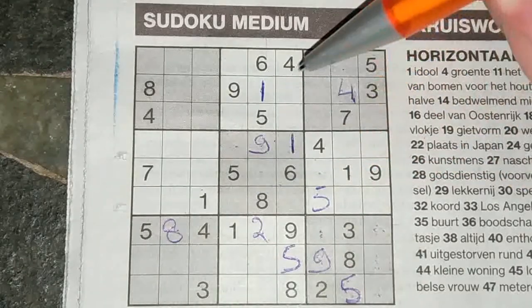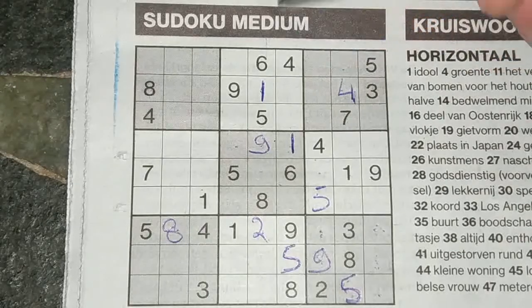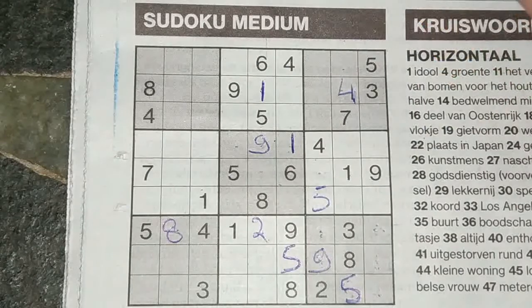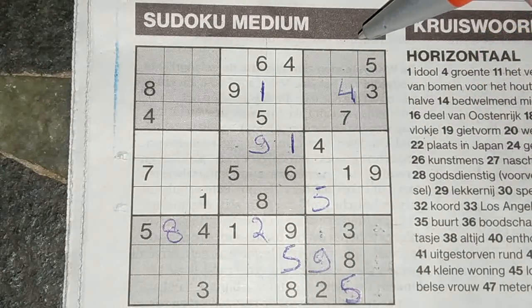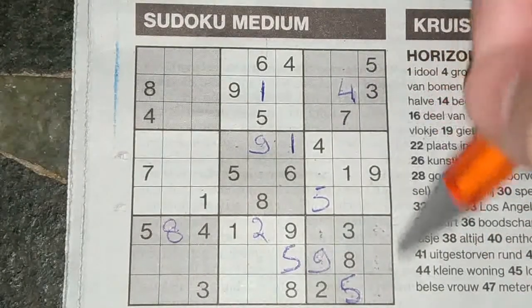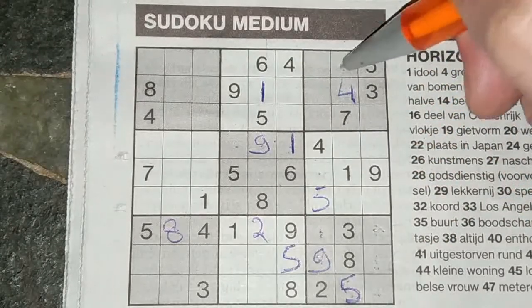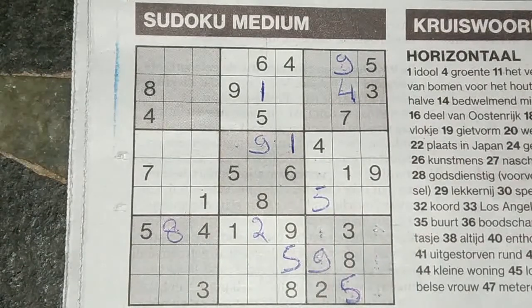4, 4, 4, 3. 2, 2, 2. Yes, the 9 in this column, the 9 in the last column. So in the column between, the only place for the 9 is here.